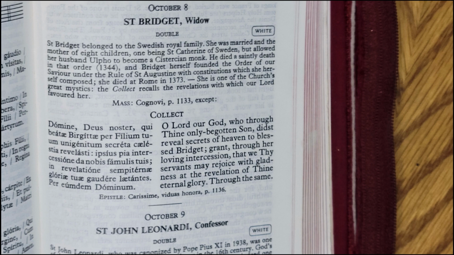So all you have to do is remember that all the common prayers in the Mass, the introit, the collect, the gradual, the Alleluia, the Epistle, the Gospel, etc., all come from the Mass Cognovi except for the collect. And it shows us what the collect is here. It also tells us that there's a special epistle that they want us to set for this particular Mass. So now you're going to need a third ribbon on the epistle, which starts with the word Carissimi, and you'll find that as the Missal says here on page 1136.